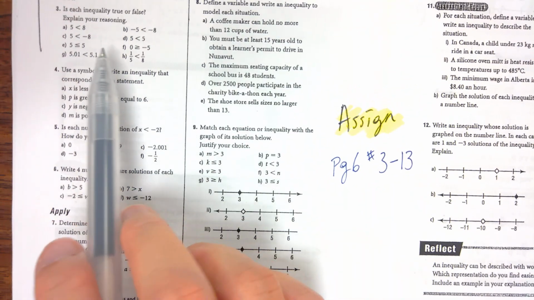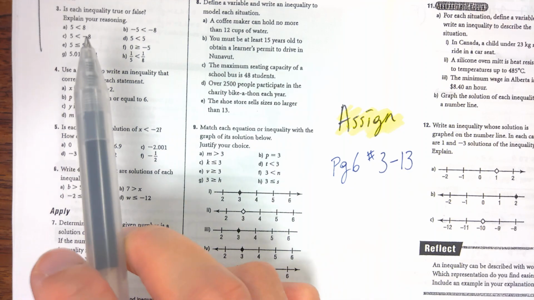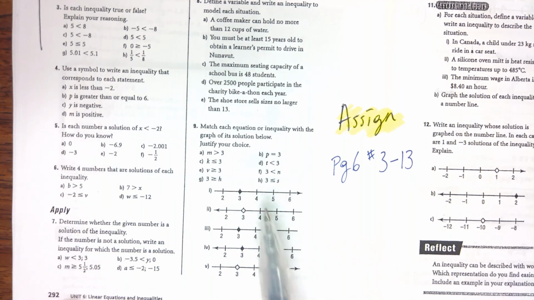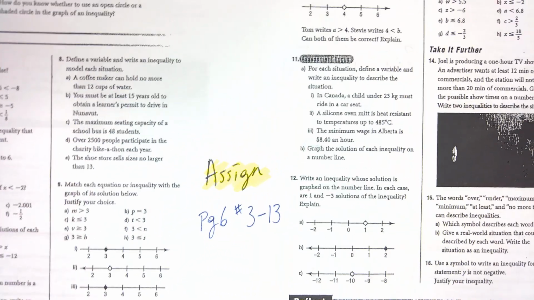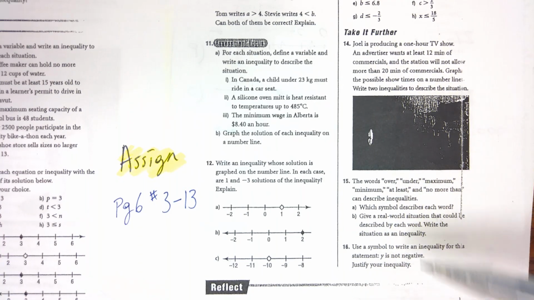For some of these, if you feel that it's repetitive, you can skip some of them. So I would say maybe just do 2 of each of these questions. That would be fine. And then if you want to take it further, definitely try 14, 15, and 16, as the extra questions.